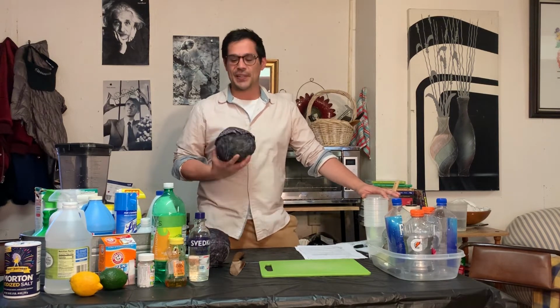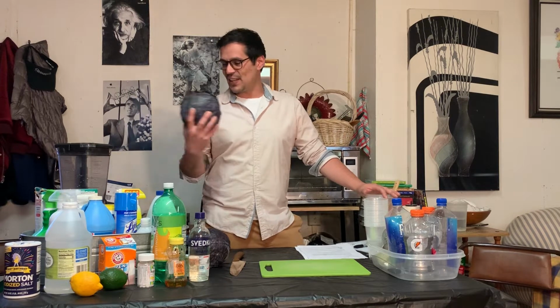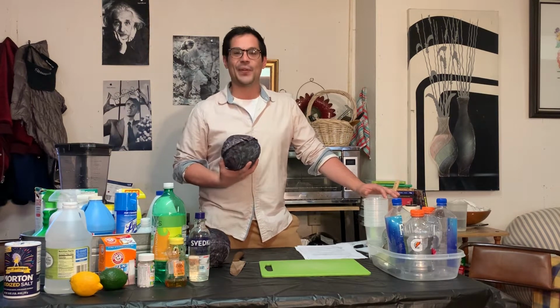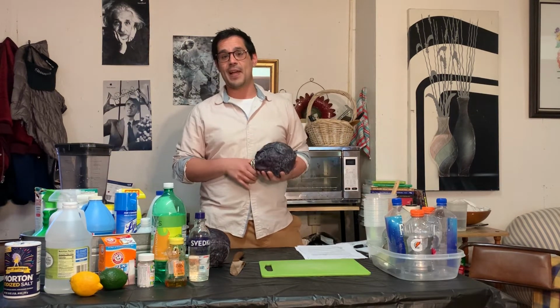So it's a really cool experiment. It's colorful, it's fun, and it lets me test my compounds and chemicals and relate it to the stuff that I learned in Gen Chem Lab.